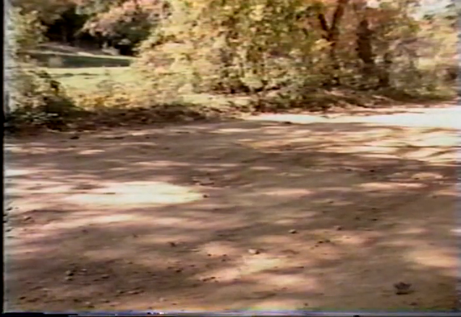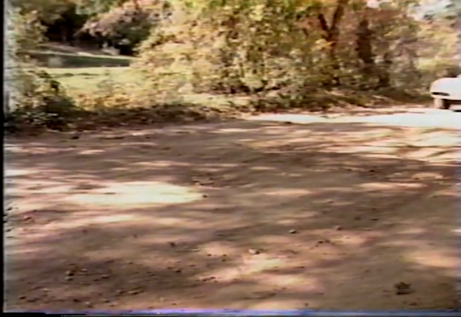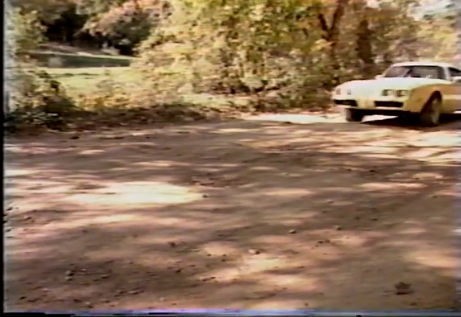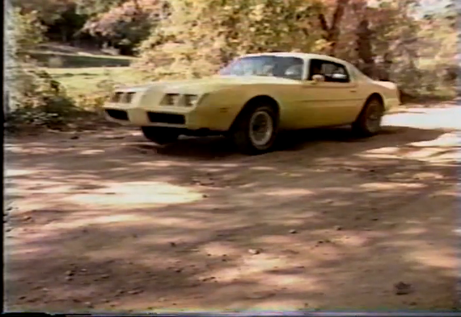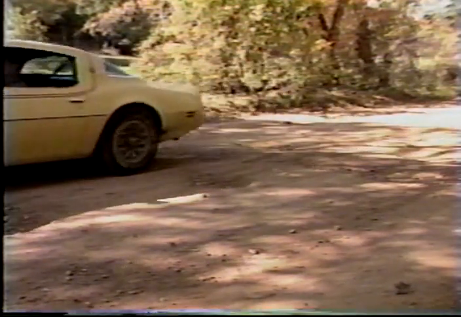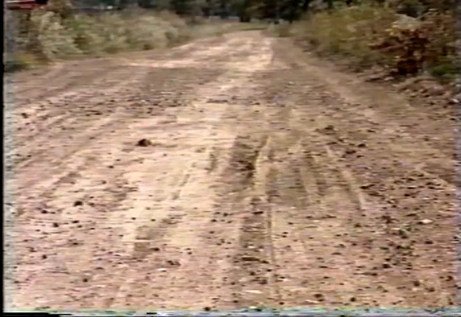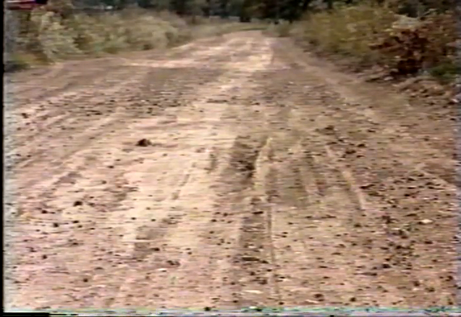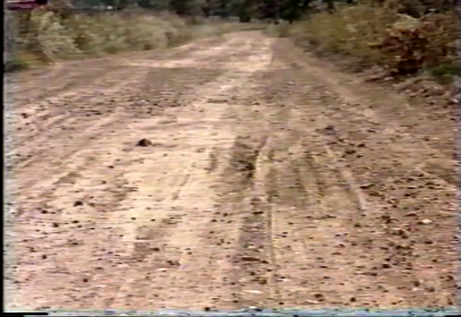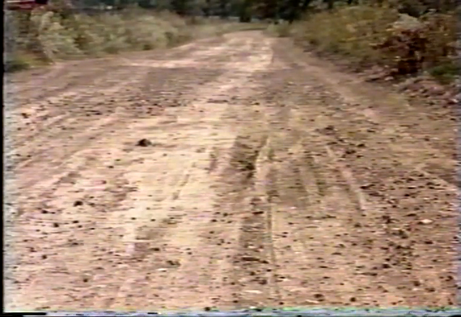Time and traffic take their toll on gravel roads. Heavy use scatters the aggregate, flattening the crown. Potholes and ruts appear in the road, along with deep ridges that can turn the road into a virtual washboard. These conditions cannot be corrected by smoothing alone. The surface must be reshaped.